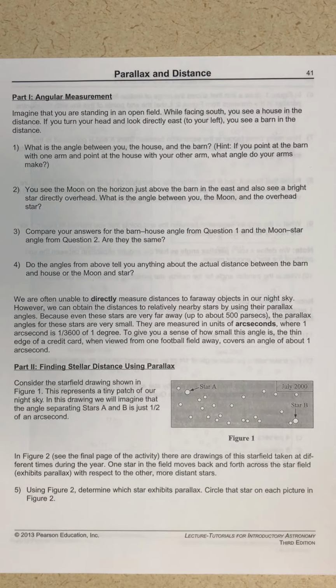We're going to talk a little bit about parallax and how parallax gives us distance to at least some of the stars of the sky. Let's start off talking a little bit about angular measurement.